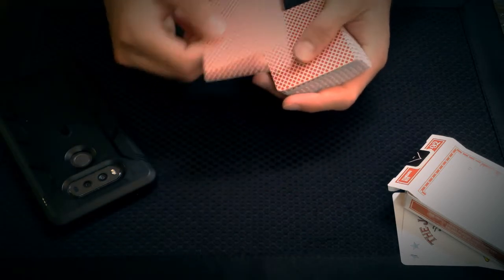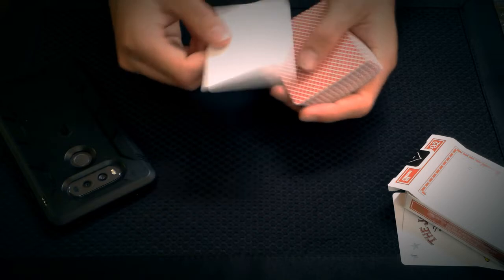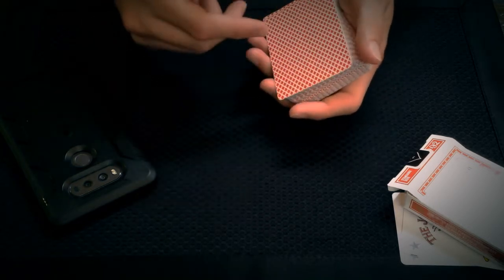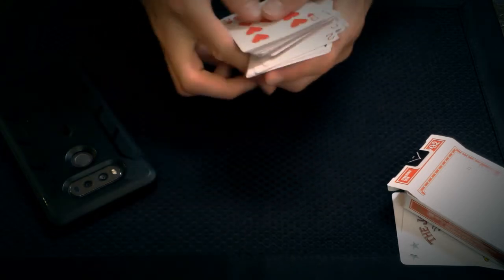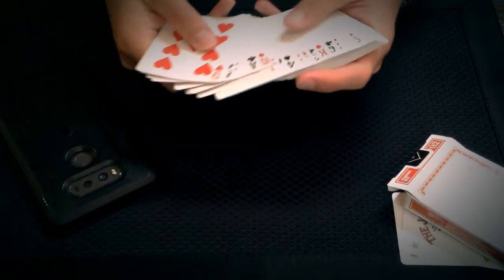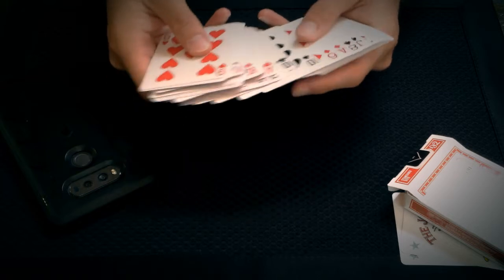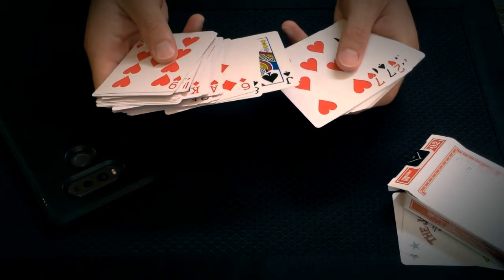It's got a regular back to it, but then it's got an unprinted face. So we're going to need to use one of these, and then 52 regular cards. And we don't really need these cards, but they're going to be here for some reference, just so we can know exactly what we're making selections on and what we're getting into.